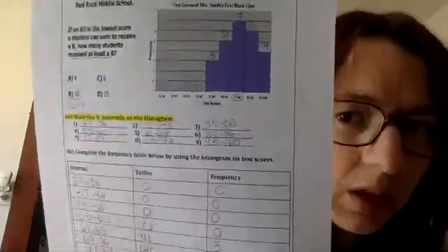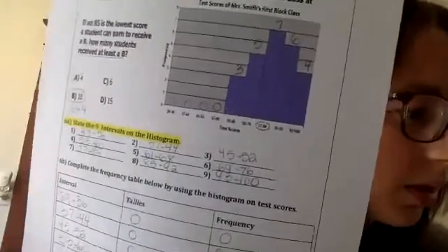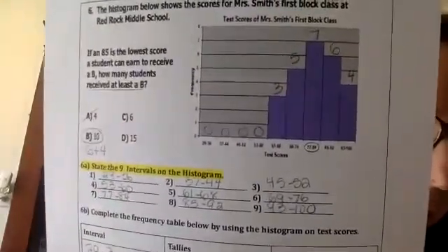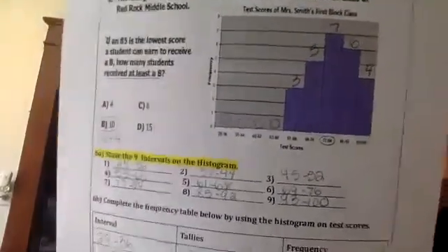This one is 0. Next, when you look at the next one, it's 0, and the next one's 0. So if you already did the work, it's pretty easy. You're just transferring it down on the paper.